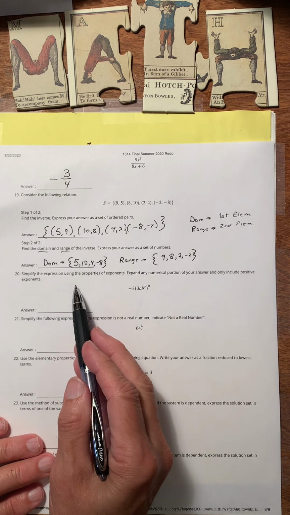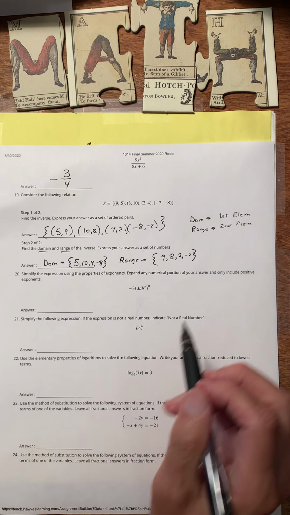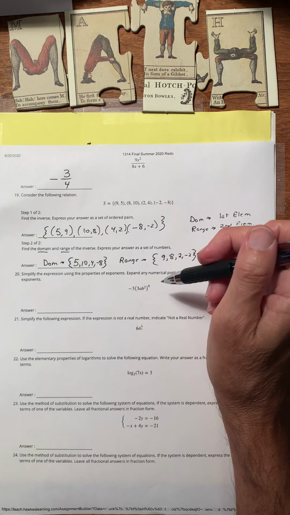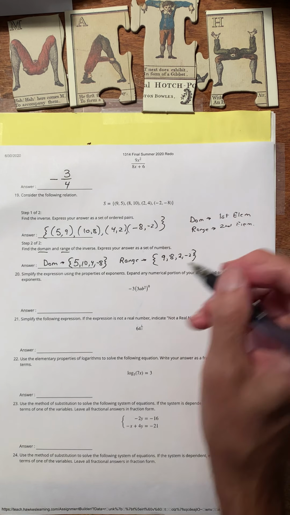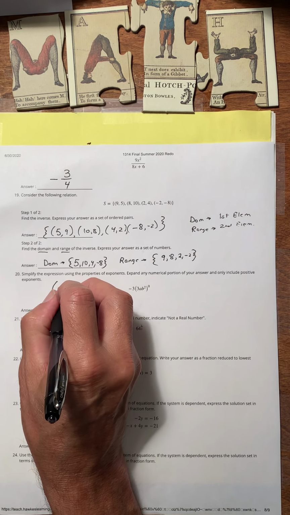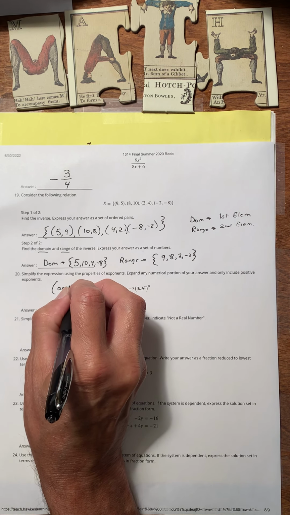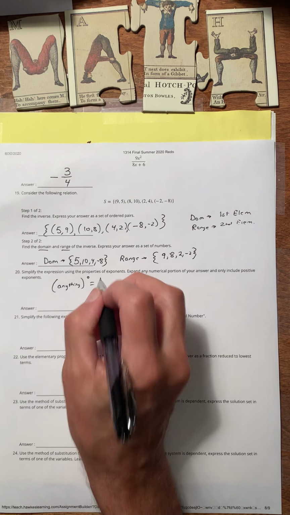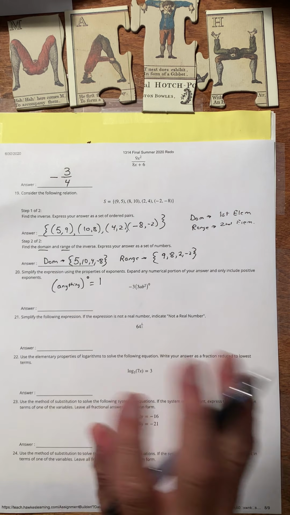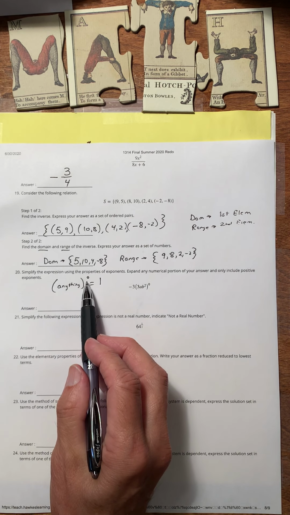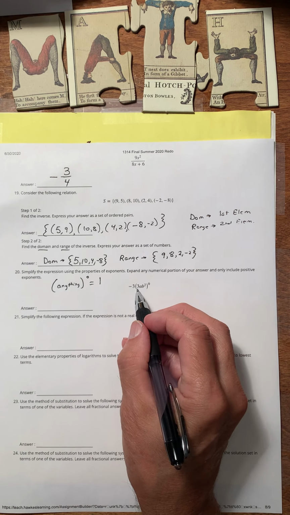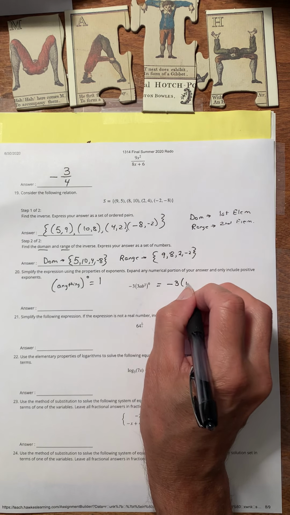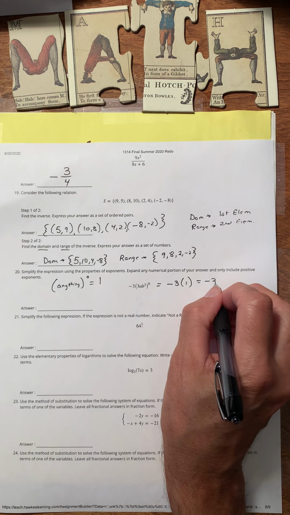All right, simplify the expression using the properties of exponents. Now I can do this in a couple of ways, but there's one way that makes it very, very simple. Anything to the 0 power is, do you remember? 1. Any real number to the 0 power, now we know there's an exception, but we're not going to worry about it. Anything to the 0 power is 1. So look here. Anything to the 0 power is 1. So that just means -3 times 1. Oh my goodness, I'm finished.